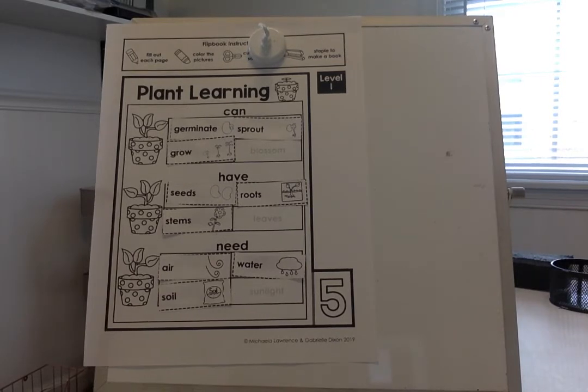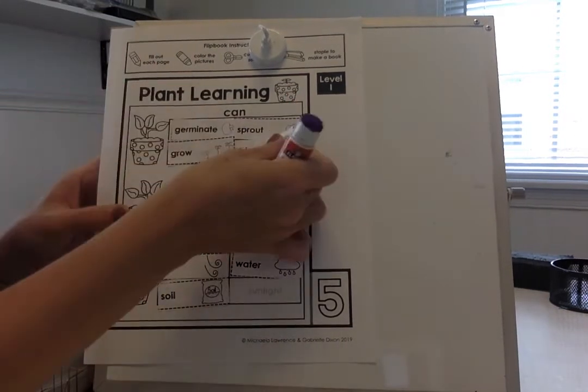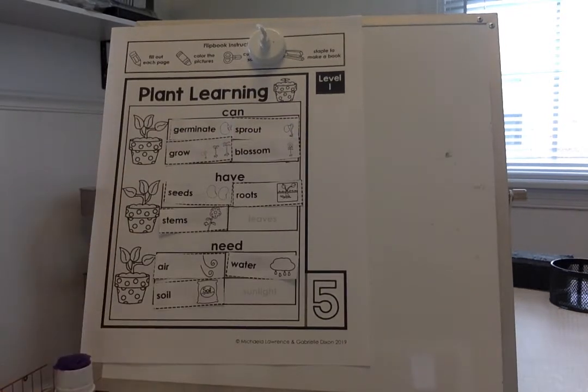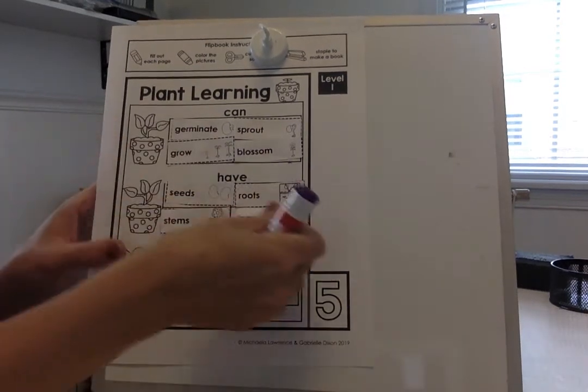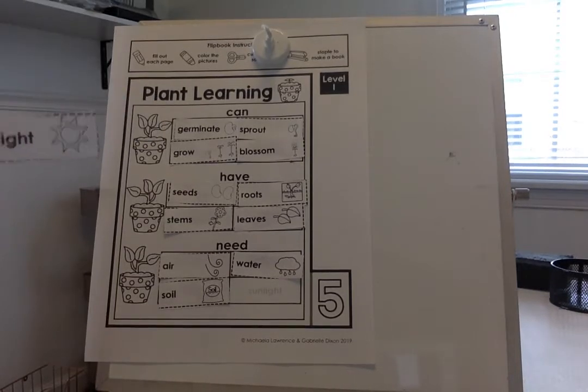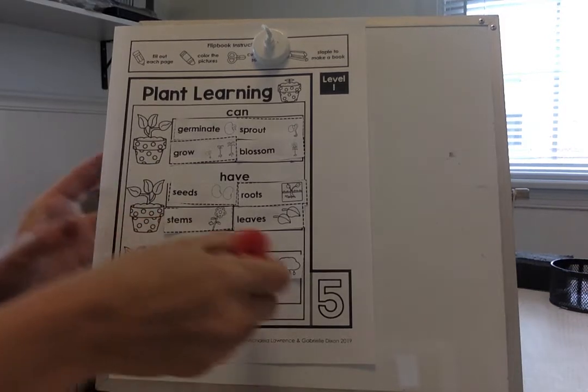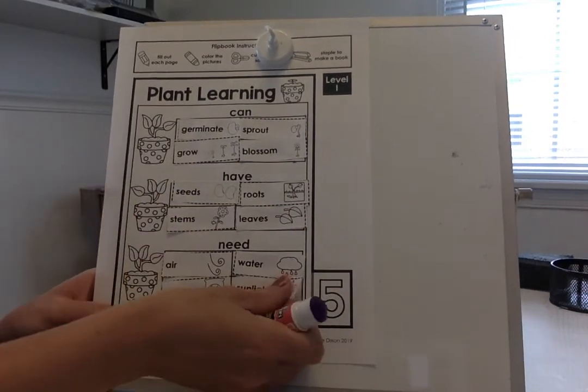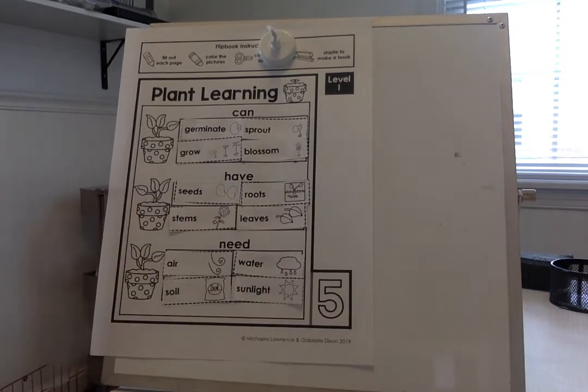Blossom. Plants can blossom, plants have blossom, or plants need blossom. That's something that they can do, right? Those buds blossom into flowers, so that's something they can do. All right, next is leaves. Plants can leaves, plants have leaves, or plants need leaves. That's something they have. Very good. All right, last is sunlight. Plants can sunlight, plants have sunlight, or plants need sunlight. They need sunlight. Very good. Awesome job. We filled out our chart.